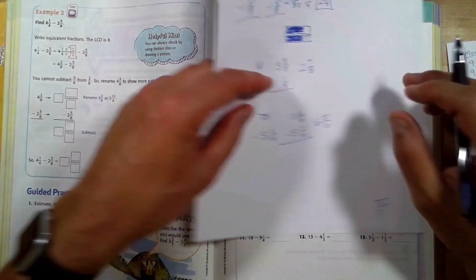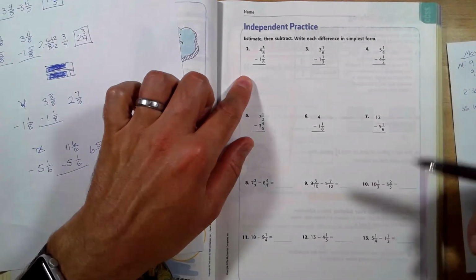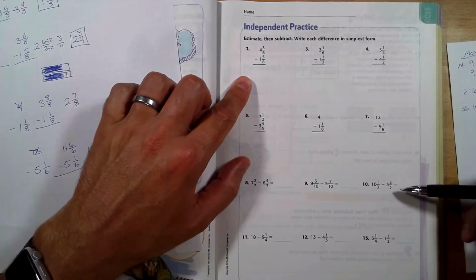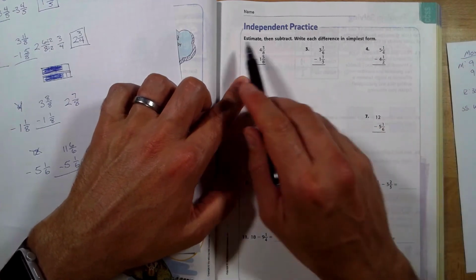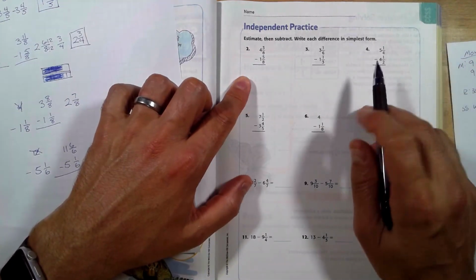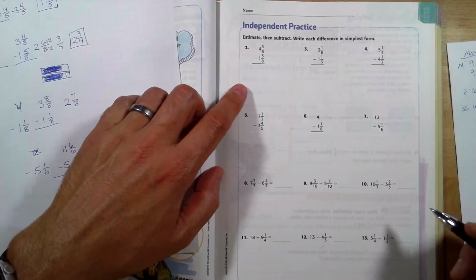All right. You're going to do numbers 2 through 10. Do not estimate, just subtract. All right, 2 through 10, ready, go.